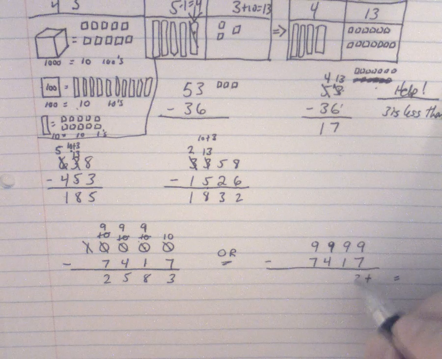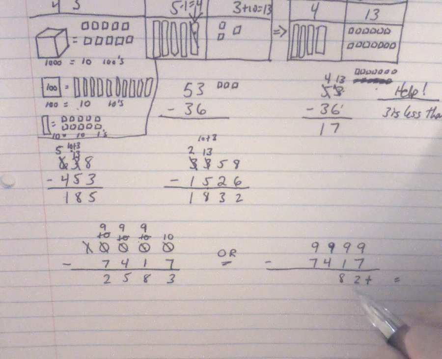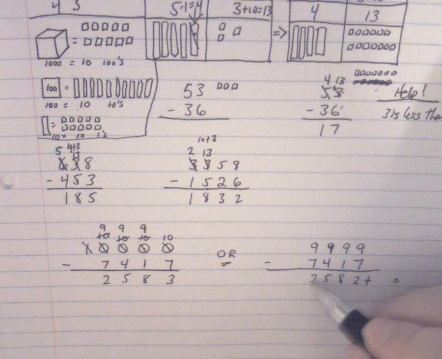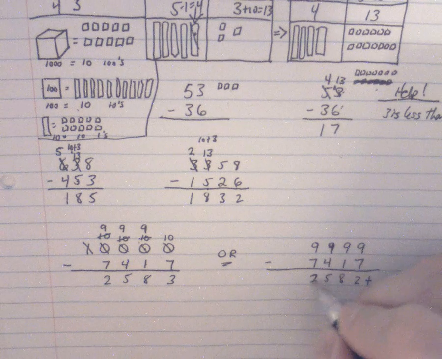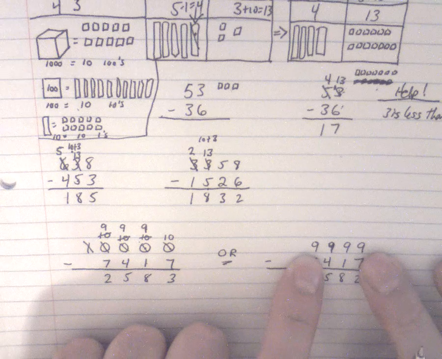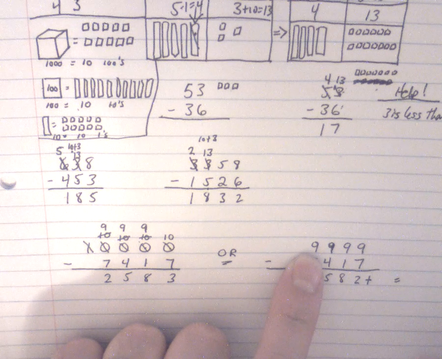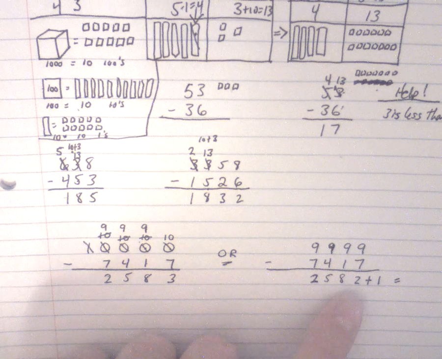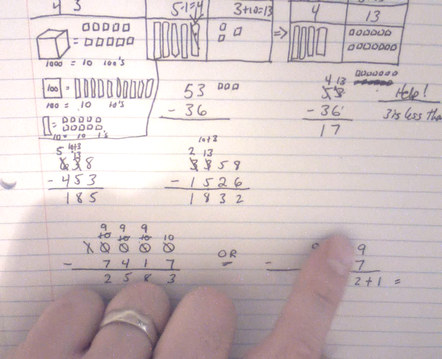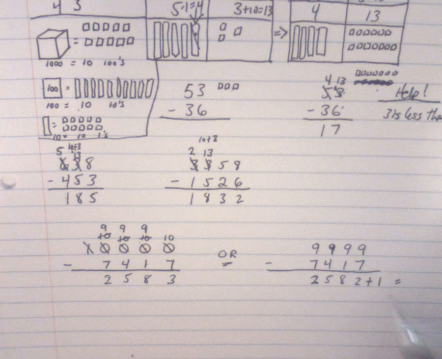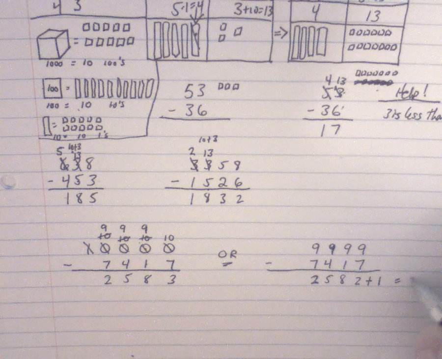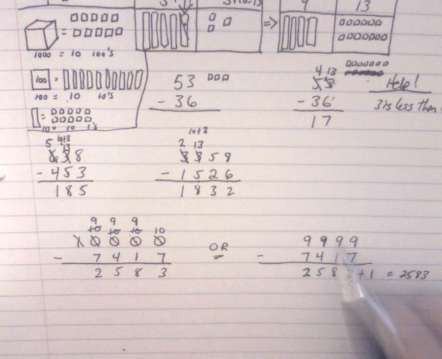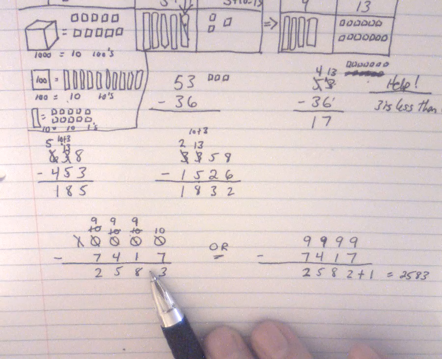9 minus 7 is 2. 9 minus 1 is 8. 9 minus 4 is 5. And 9 minus 7 is 2. Now, here's the thing, because this isn't the right answer, because I just took 1 away from 10,000. I need to add 1, because then that would give me the 10,000 up top. So when I add 1 to 2,582, I get 2,583. How much time did that take as opposed to doing it this method?